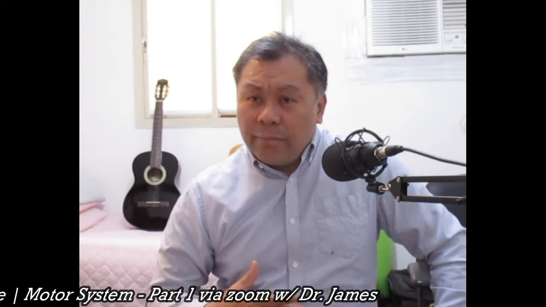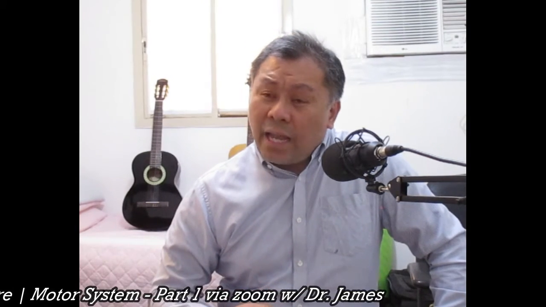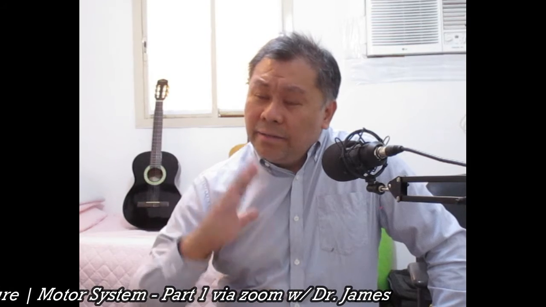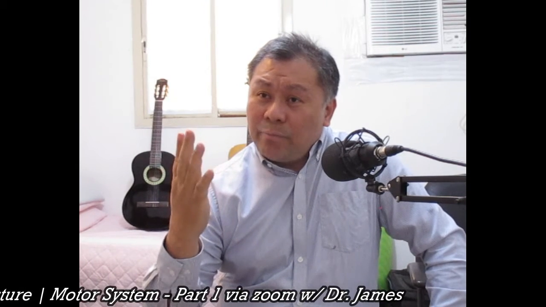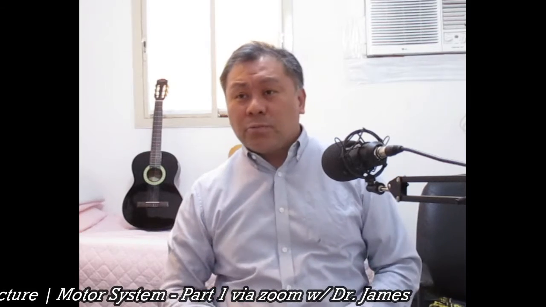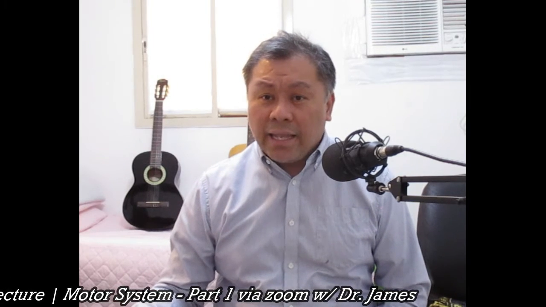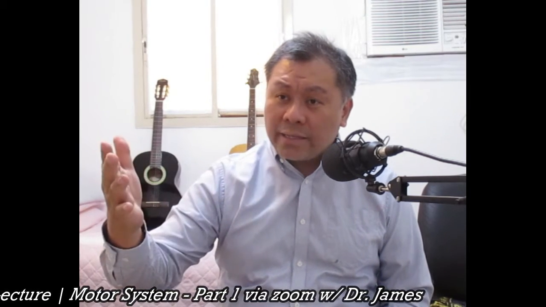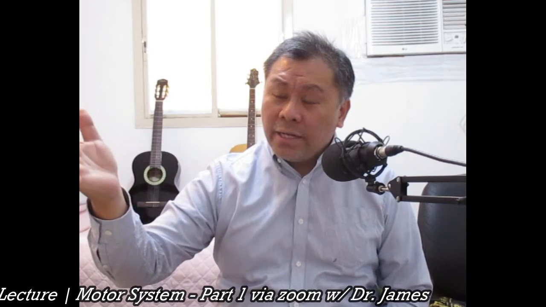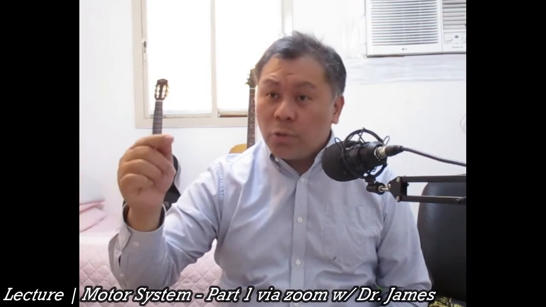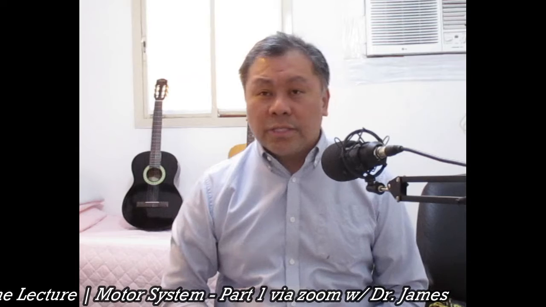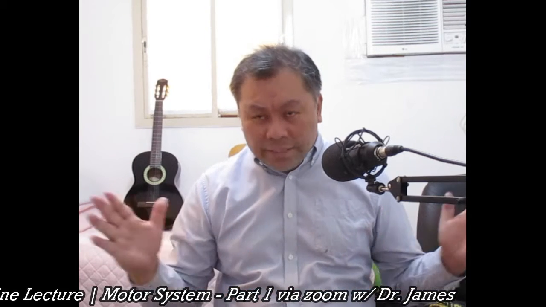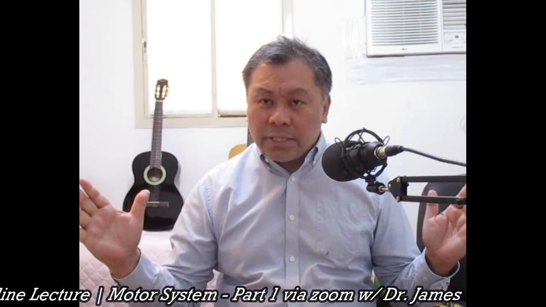Now, in the lateral motor system, when you say lateral, what does it mean? From the side. Lateral movement. Lateral motor system. This is what we call the lateral corticospinal tract. Now, we have the rubrospinal tract. These are the tracts. Corticobulbar tract is also found in the lateral motor system. So that is the comparison between the medial and lateral motor system.